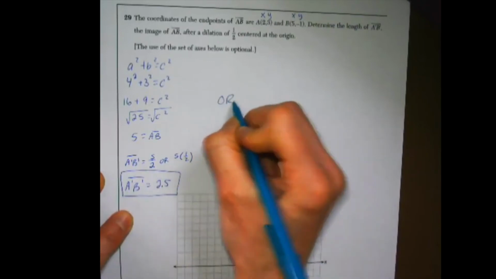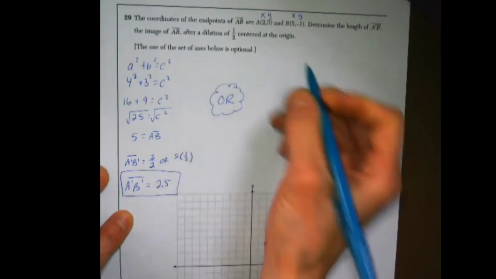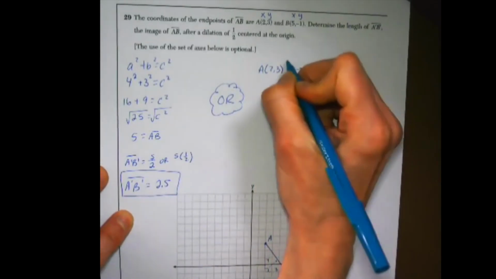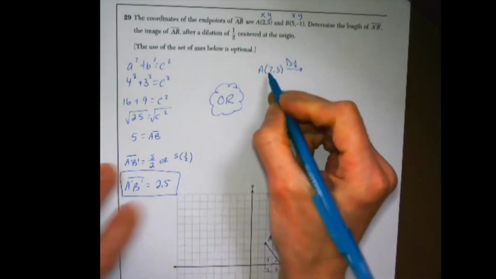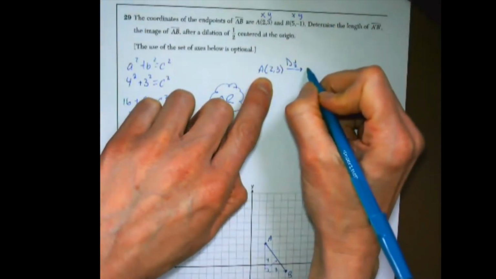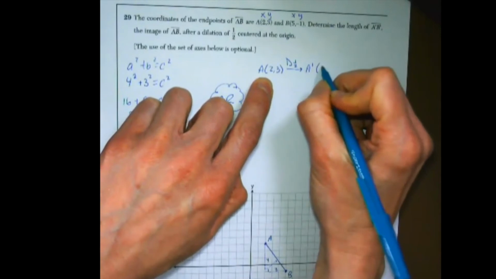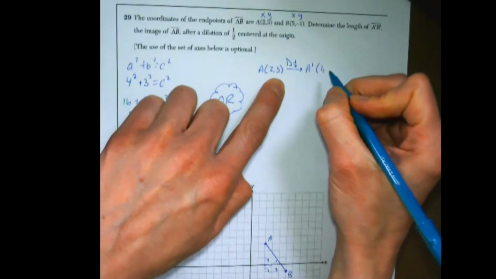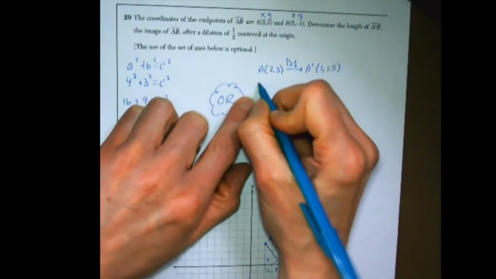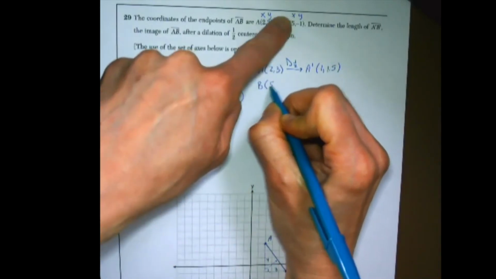You could have said if we take point A at 2, 3 and we dilate it by a half, that means we're going to multiply each of these numbers by a half. Half of 2 gives us A prime, that would be 1. Half of 3 is going to be 1.5. Then we're going to take B, 5, negative 1.